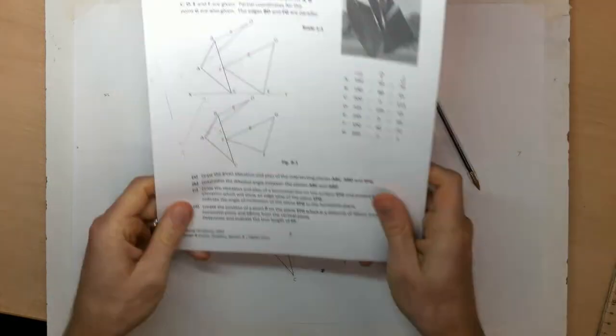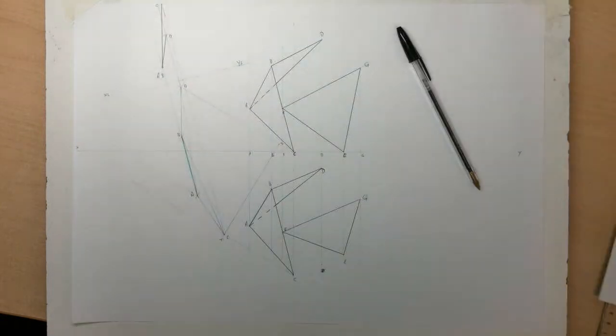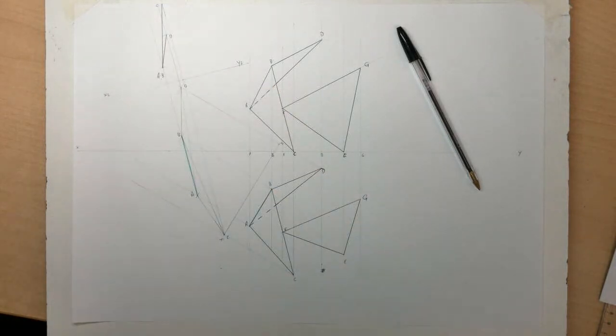Alright, and determine that you draw an angle between them. Okay, so that doesn't require us to measure it, but if you'd like to, you can measure the angle. If they say determine and indicate the angle, well then you'd have to actually measure the angle. But I'll just determine it, I'll just indicate it here.